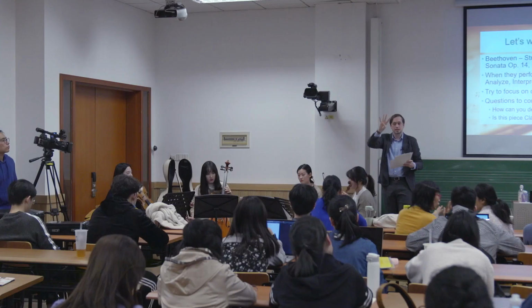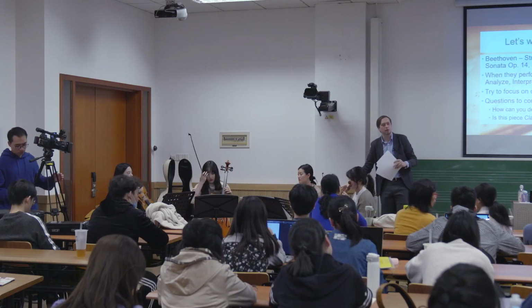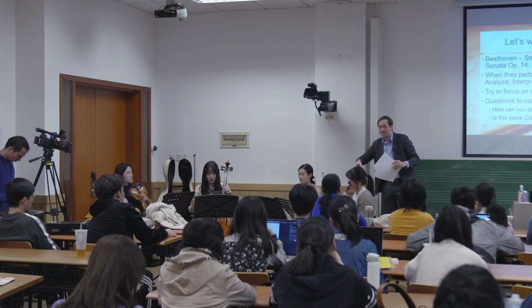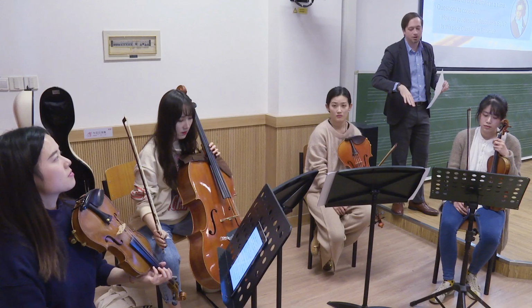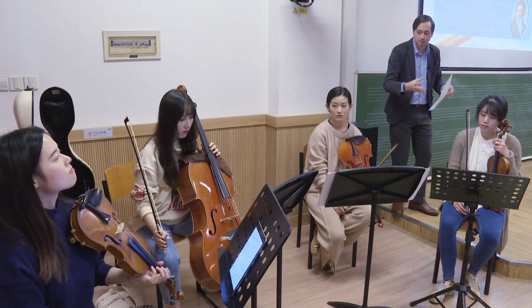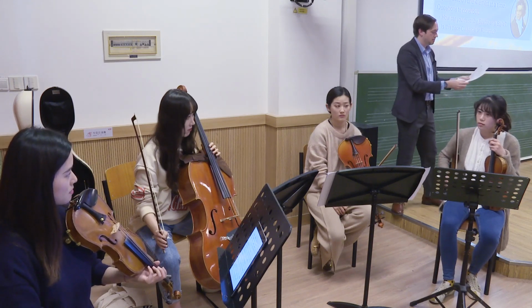Can you hear the texture of the four voices? Now, it was a little hard for us to hear the viola, because the viola is playing in that middle range. So sometimes the viola has to play out a little more in order to keep the same context.